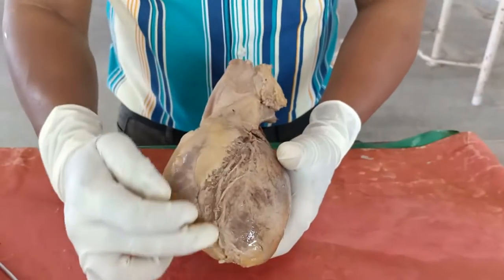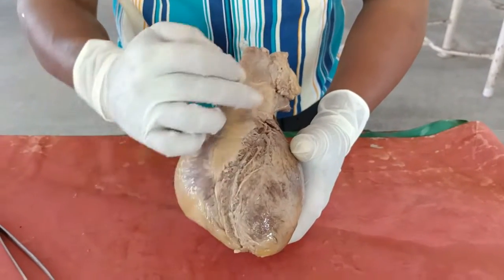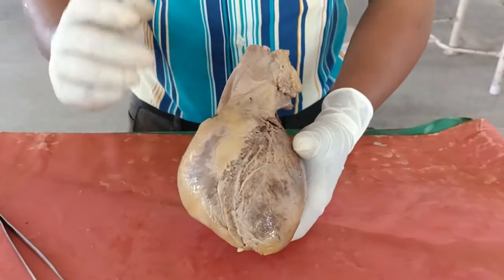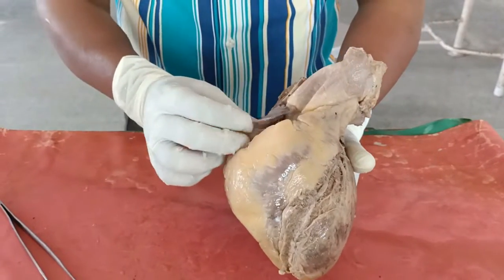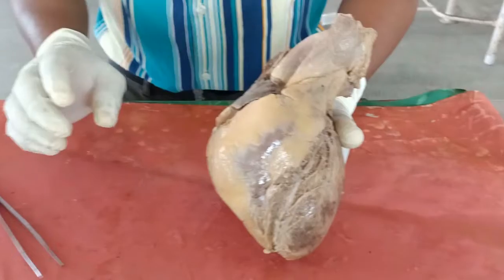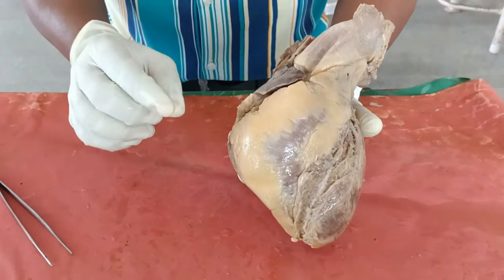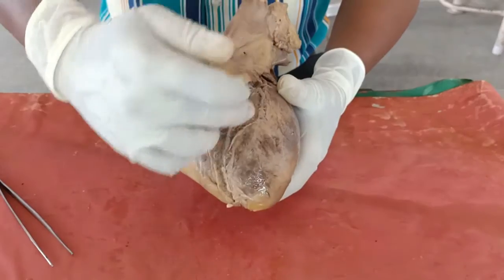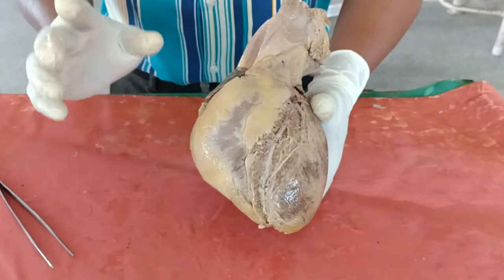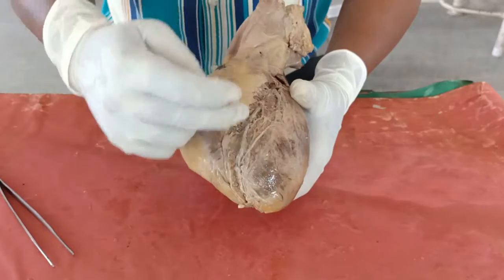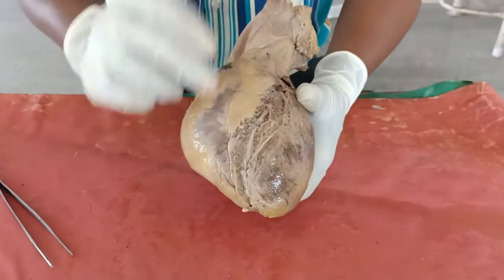Then there will be some grooves. Those grooves we should learn. Only then can we understand the blood supply of the heart, or the course and relations of the right and left coronary arteries. We should know the different grooves present in the heart, because it is through those grooves that these blood vessels pass.